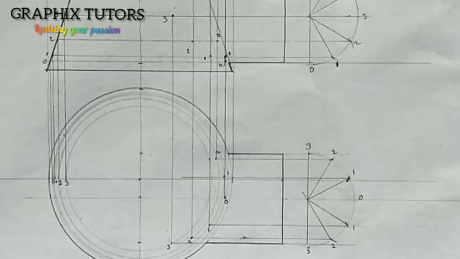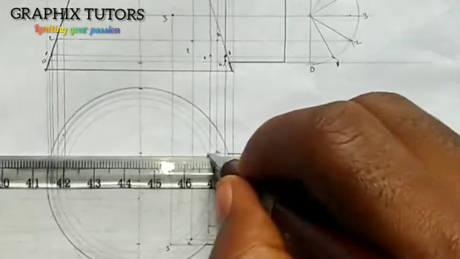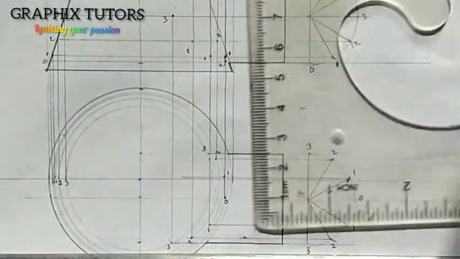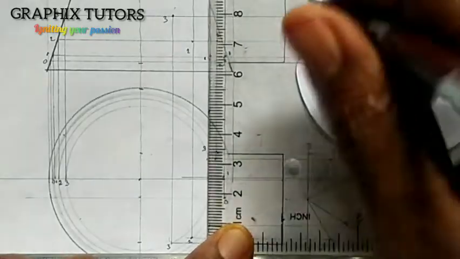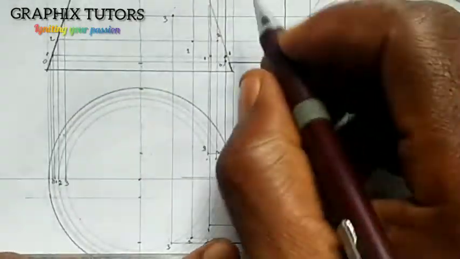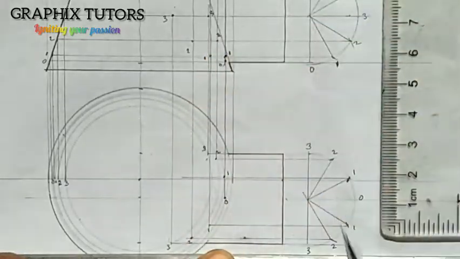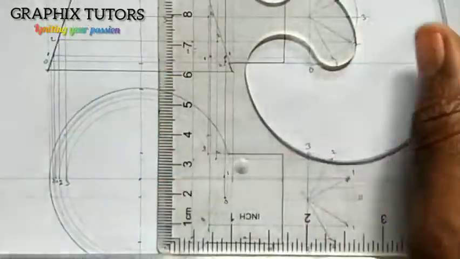Right? Then the next one is the other 3 also, which is this. I'm going to push this to touch 3 here. There's another 3 here. So I'll use my set square to project that point 3 upward. So this is where 3 is within this 3 here. Another 3. Then we'll go back to 2.